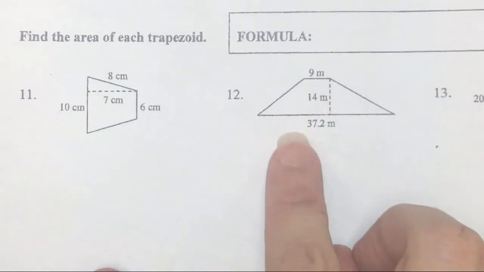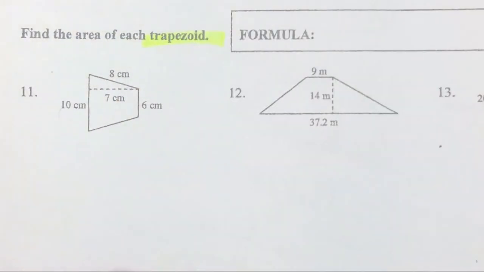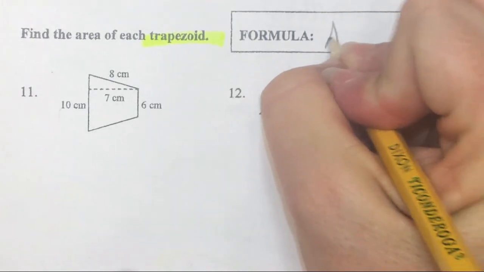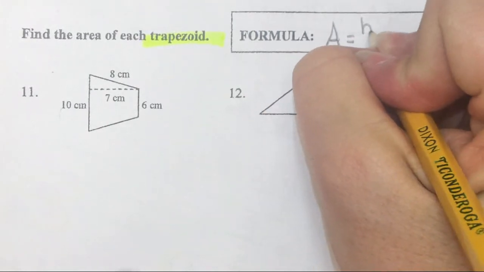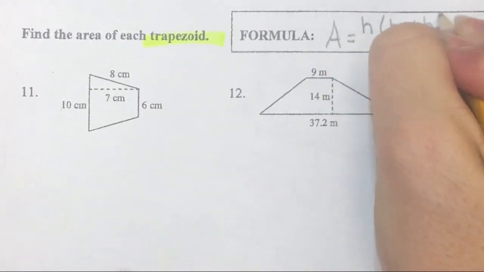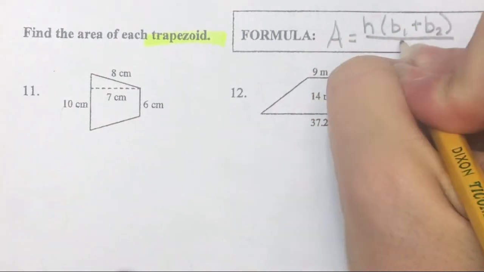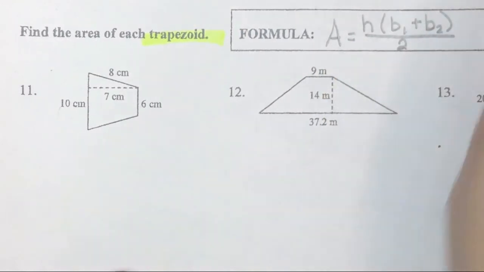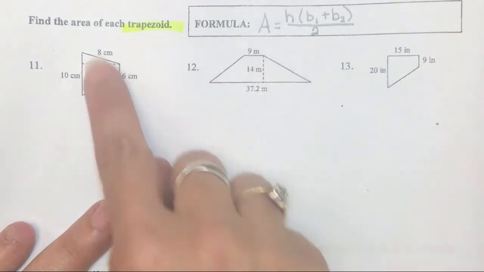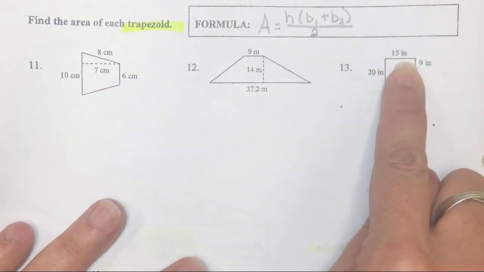On the back of the study guide, we've got area of a trapezoid. We kind of already started this one, but here we go. The formula is area equals height times base 1 plus base 2, divided by 2. Now, to help you figure out what this formula means with these shapes.